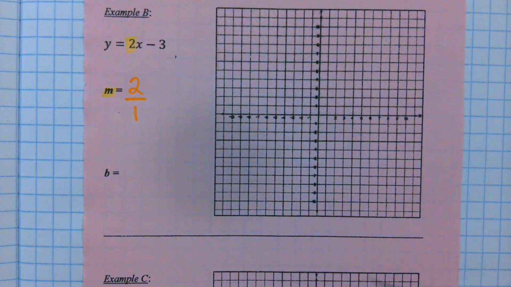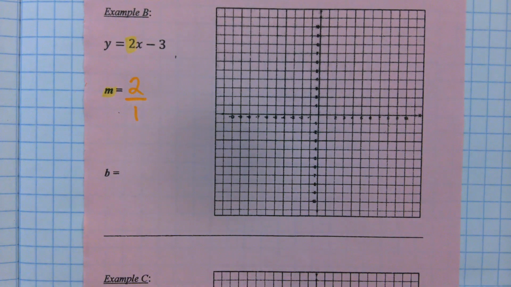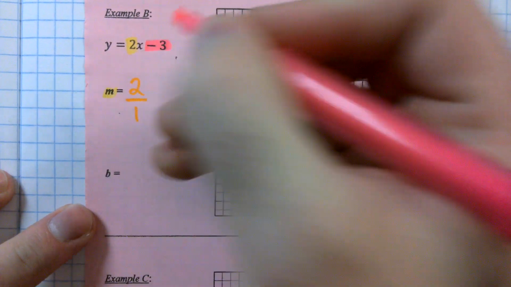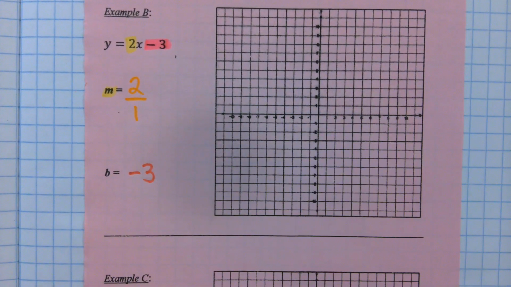So for 2, what direction or... Wait a minute. I'm going out of order. You're supposed to do that B first. That's right. We got to identify the B. What is my B in this problem? Thank you, Sophie. -3, not just 3. -3.